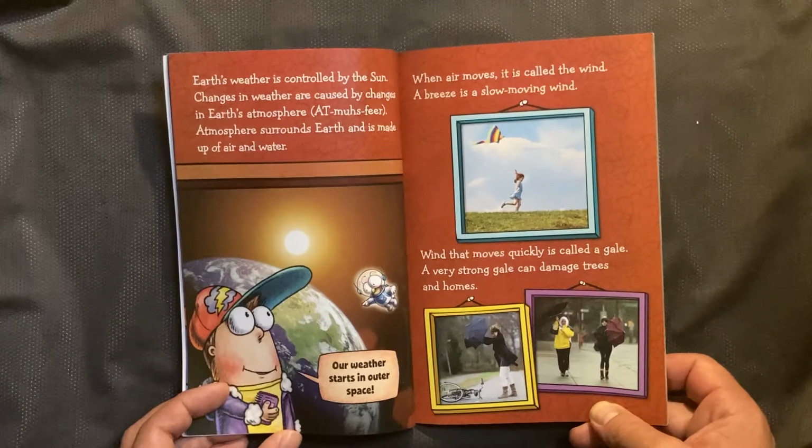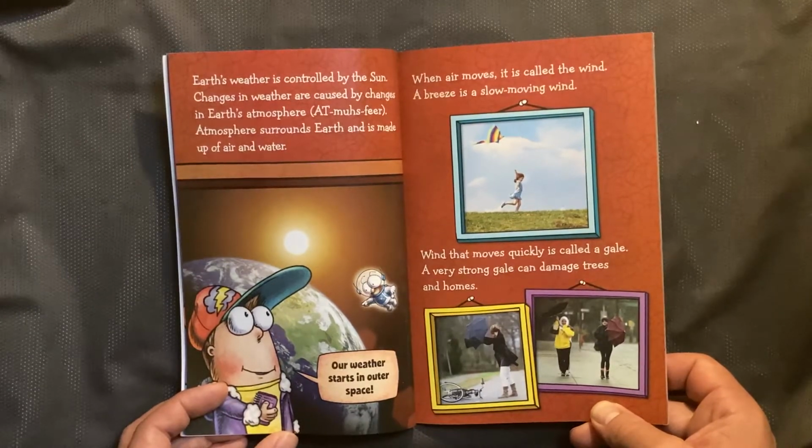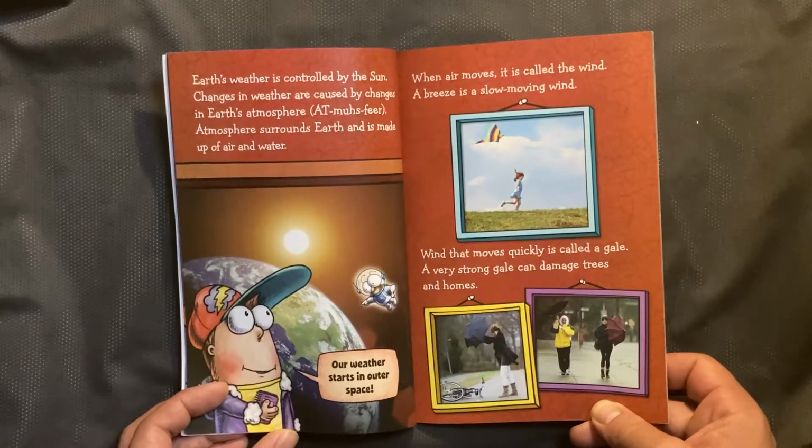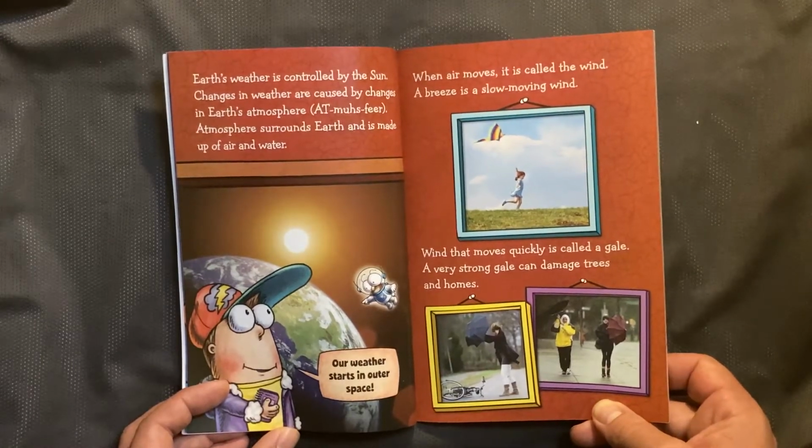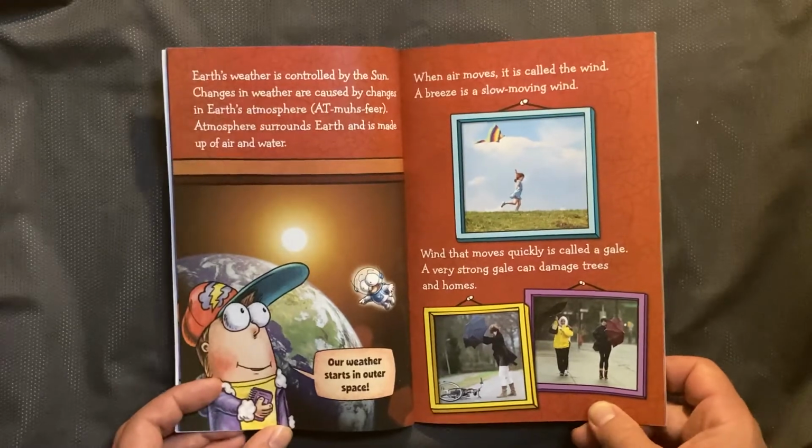When air moves, it is called the wind. A breeze is a slow-moving wind. Wind that moves quickly is called a gale. A very strong gale can damage trees and homes.